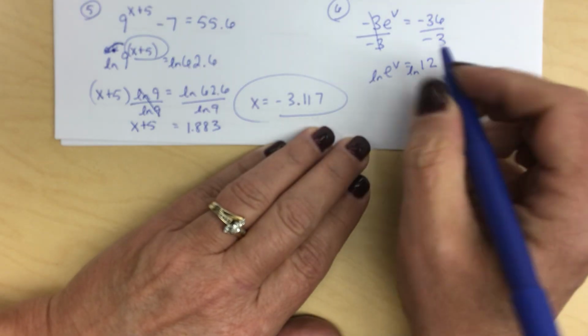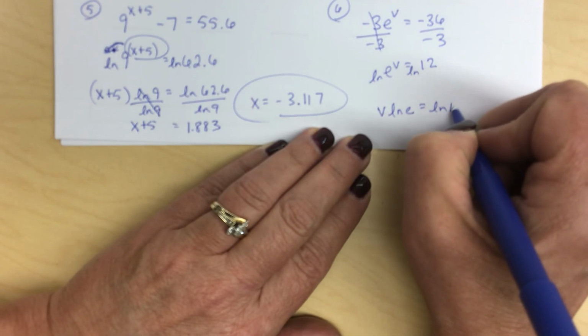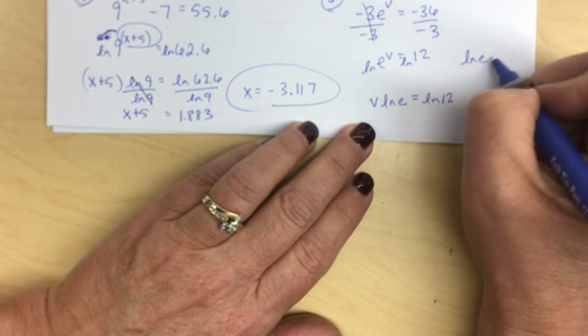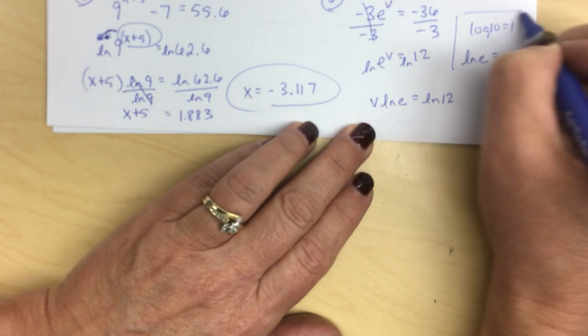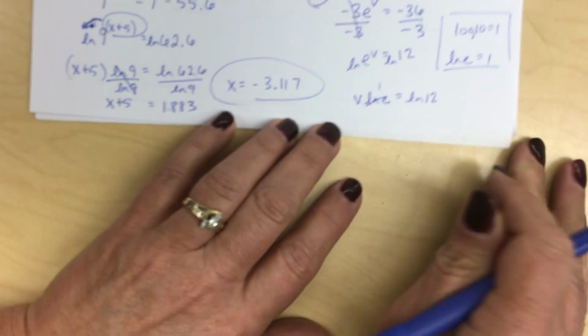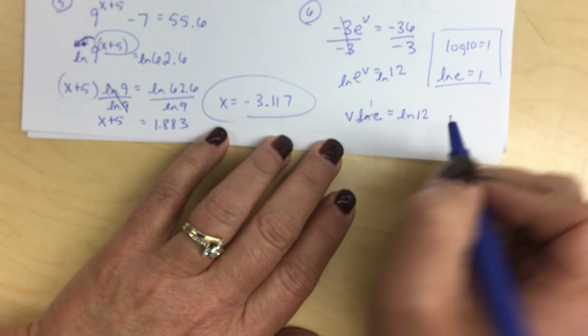Then I can bring my v out in front. v times the ln of e is equal to the ln of 12. ln of e is equal to 1. Also, log of 10 is equal to 1. Those are some shortcuts you can use. So ln of e is equal to 1, so I don't need to divide by 1. If you divide by ln e, it's not going to hurt anything. You just don't need to.